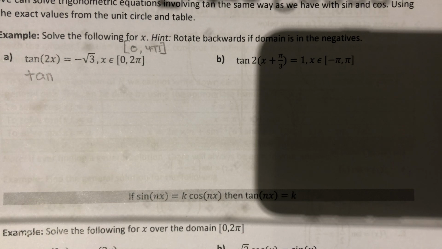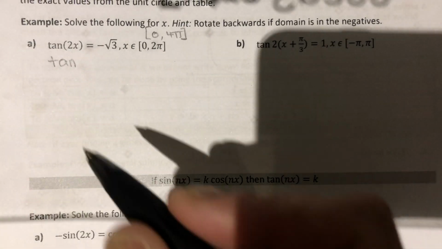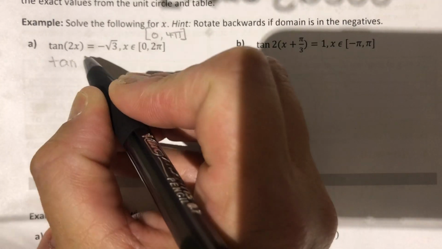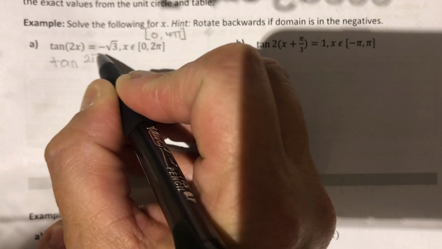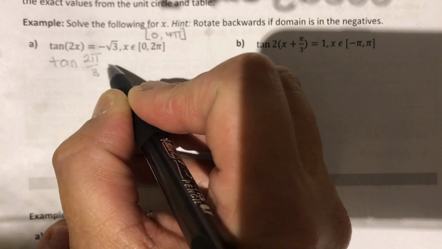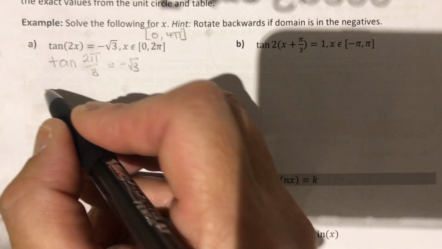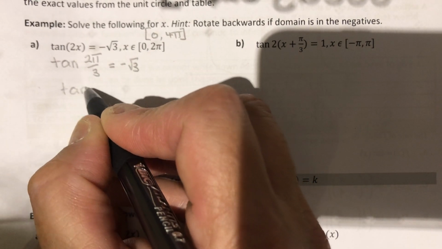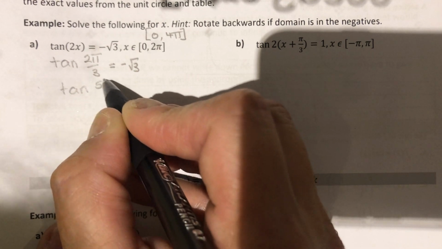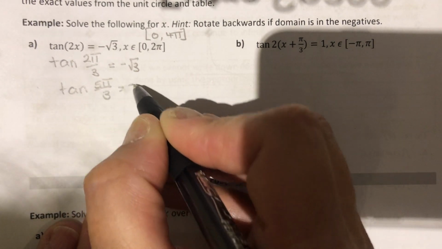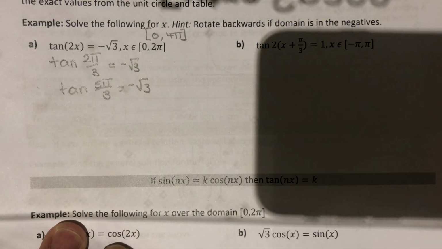Okay, so from here we can say that tan of 2 pi on 3 is equal to -√3. And also, if we keep going, tan of 5 pi on 3 is equal to -√3.